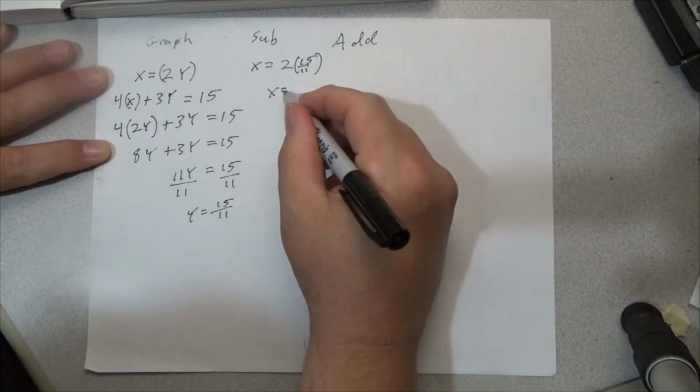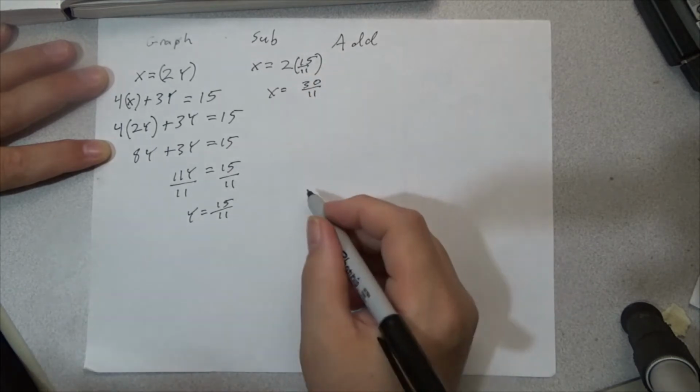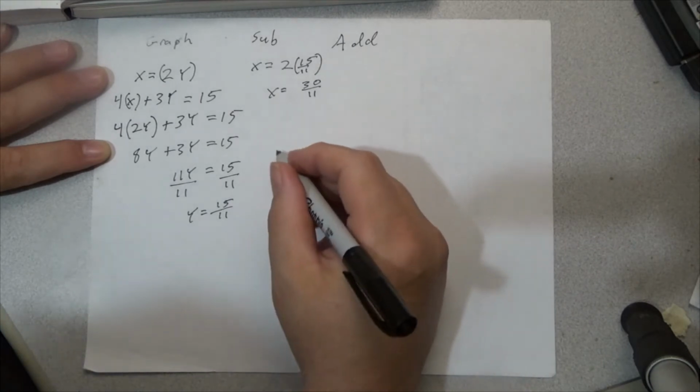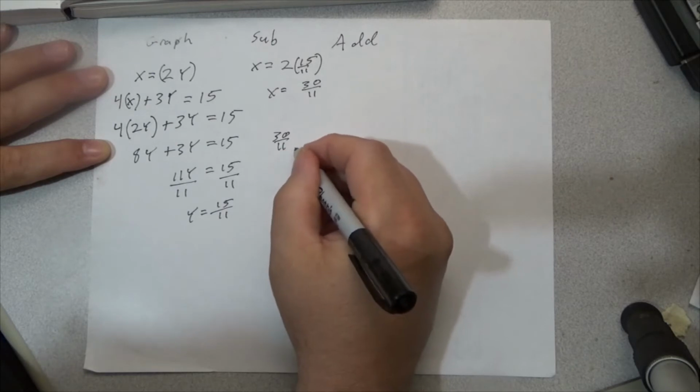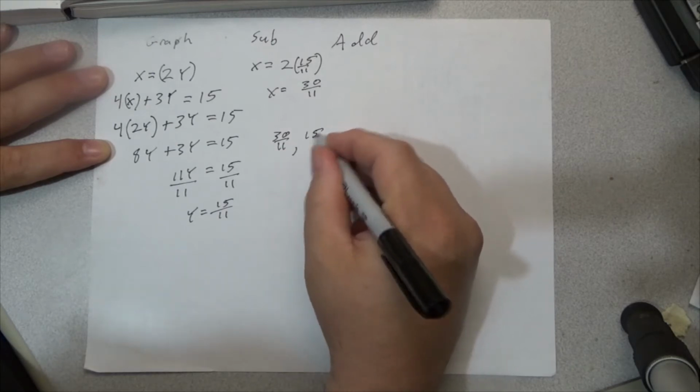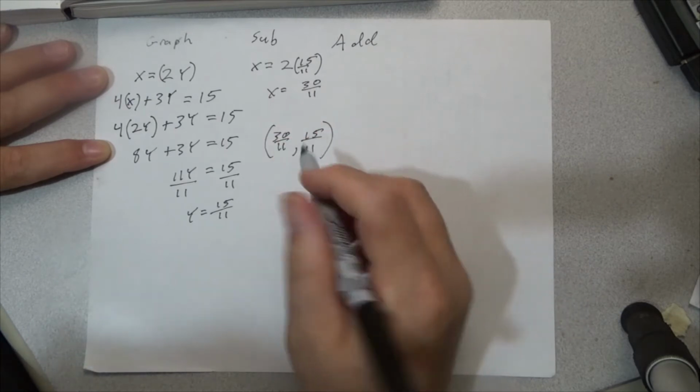So x equals 30 over 11. And you could write that as an ordered pair, which would be 30 over 11, comma, 15 over 11. So that is the solution.